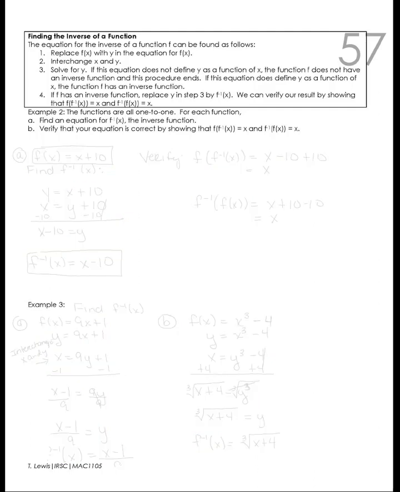Okay, how to find an inverse of a function. Here we go. It says the equation for the inverse of a function, f, can be found as follows. It says replace f of x with y in the equation for f of x. So we're going to do step by step, okay?